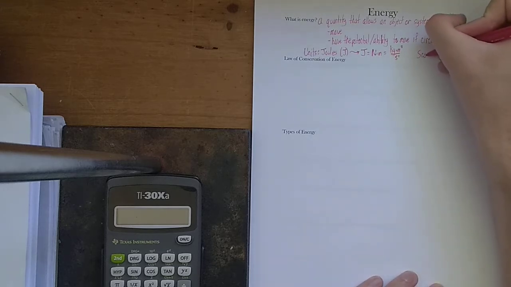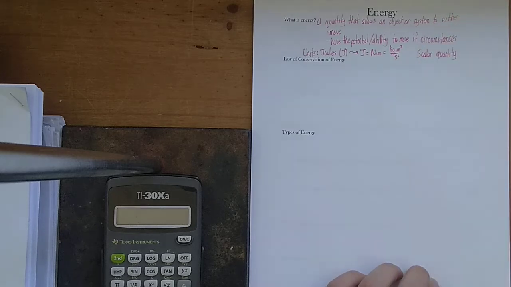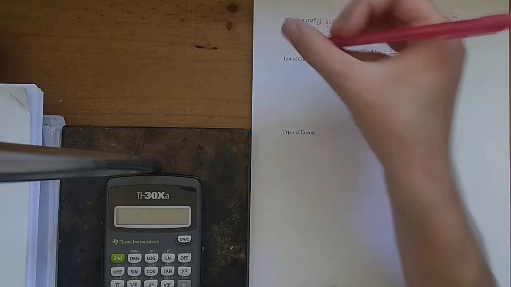And last but not least, before we get into the real important lessons that we have to learn, we do need to talk about the fact that this is a scalar quantity. Direction does not matter for energy. Probably the most important thing about energy, and possibly one of the most important facts in all of science, really, is something called the law of conservation of energy.